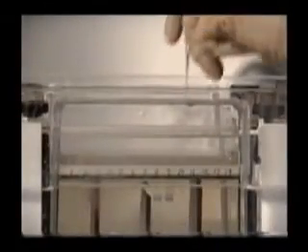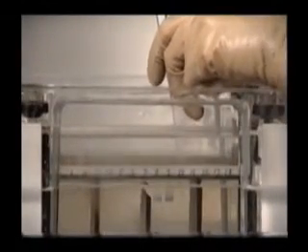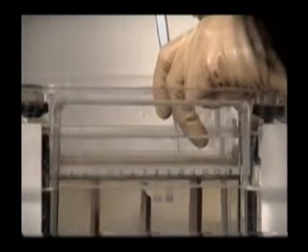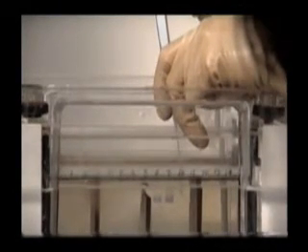The treated protein sample is gently loaded onto the gel using a fine-tipped pipette. At least one well is loaded with protein standards, a mixture of proteins whose molecular weights are known. A small amount of tracer dye is added to the samples so their progress through the gel can be monitored.